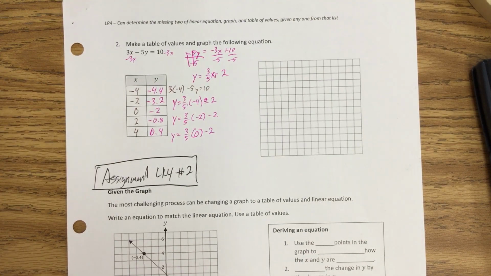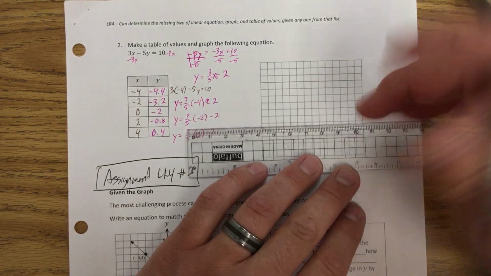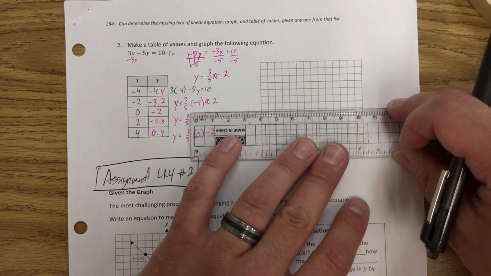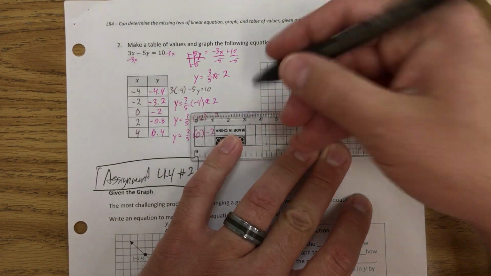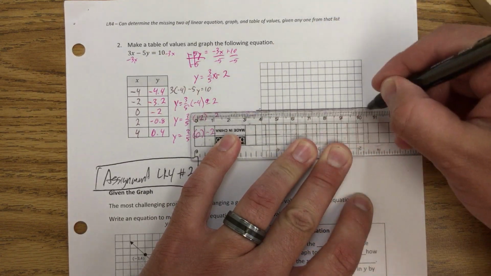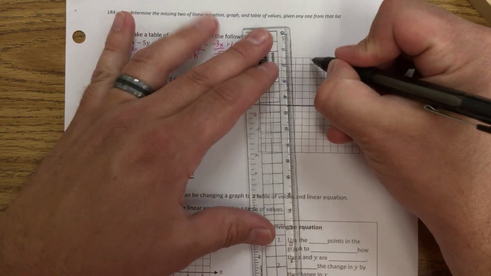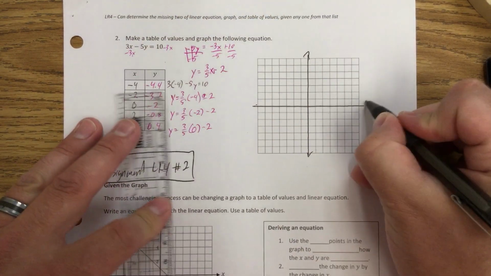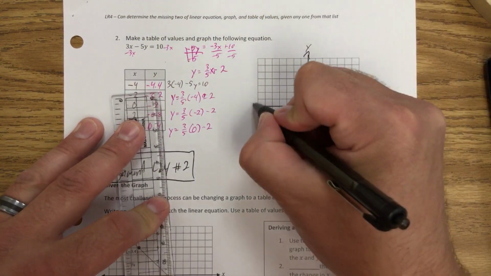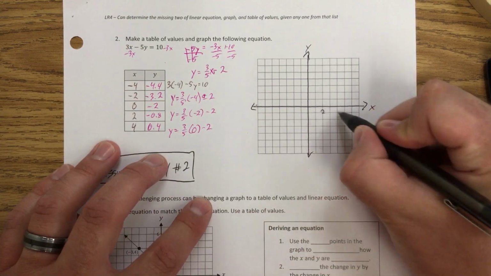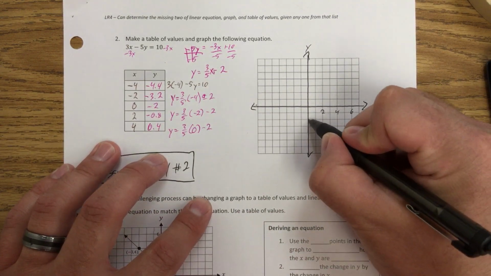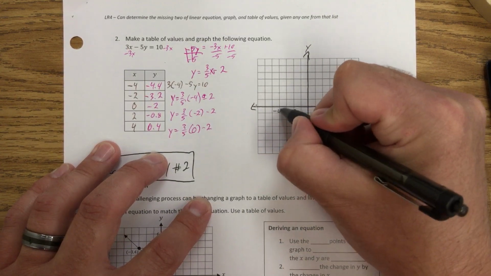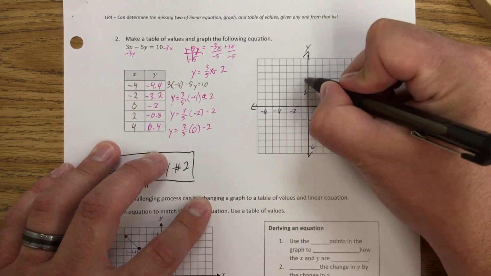All right, let's graph it out. Because we have some positives and some negatives, I'm just going to do it right in the center, which is kind of the default, so to speak, of lines. Here's our x, here's our y. 2, 4, 6, negative 2, negative 4, negative 6. Negative 2, negative 4, negative 6, and 2, 4, 6.